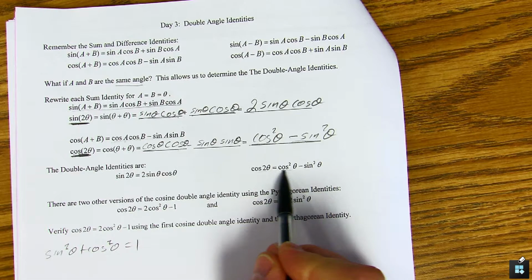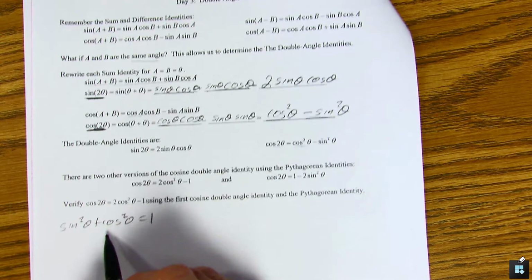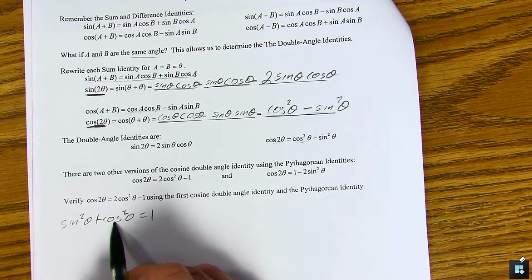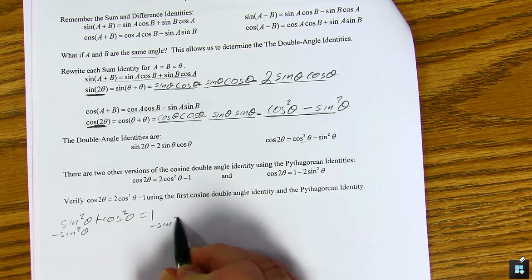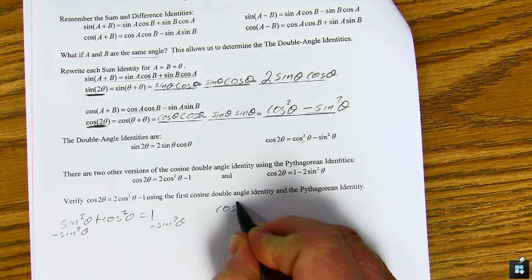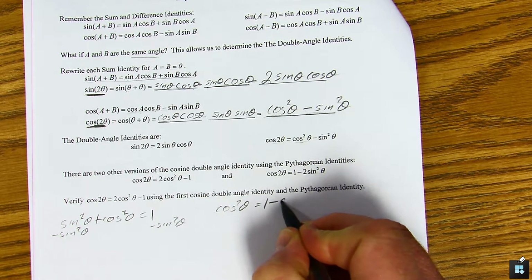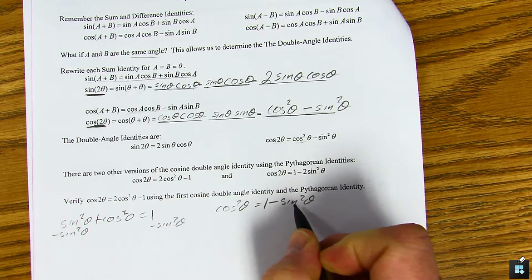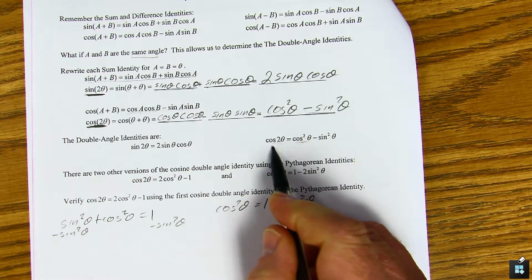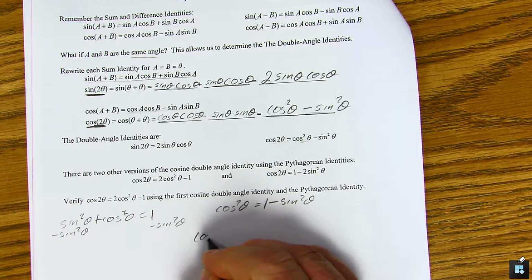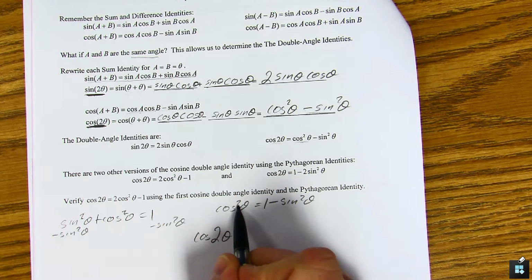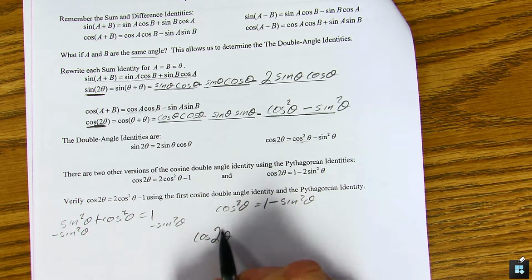If we solve this for cosine squared theta, we subtract sine squared theta over, and we get that cosine squared theta equals 1 minus sine squared theta. So if I put this into this equation for cosine squared theta, I get that the cosine of 2 theta equals, and by the way, please notice, cosine squared theta and cosine of 2 theta are totally different.